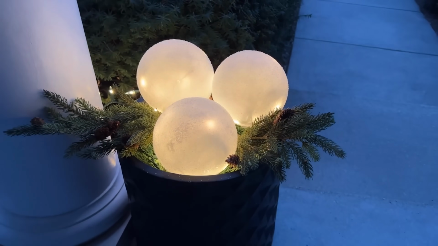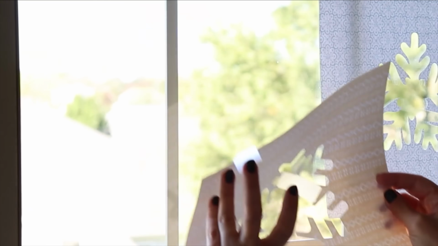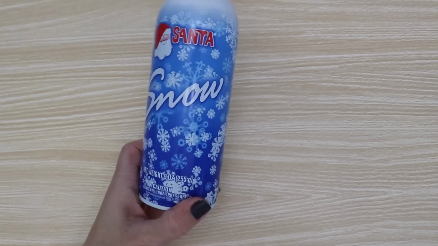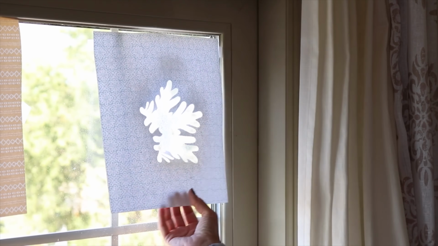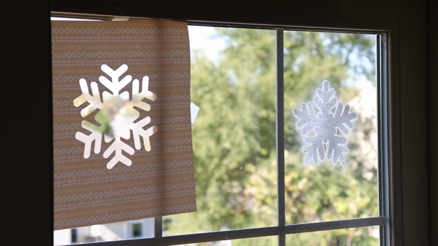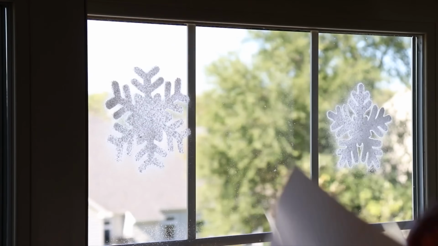Pick up a can of spray snow. I'm starting with some paper stencils. I cut these using my Cricut, but you can cut them by hand or purchase stencils. Once the stencils are up, I'm going to shake that can of snow really well and just do a couple of light coats. And then while it's still wet, I'm going to pull off the stencil.